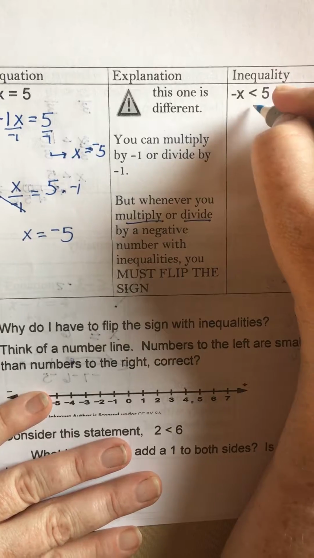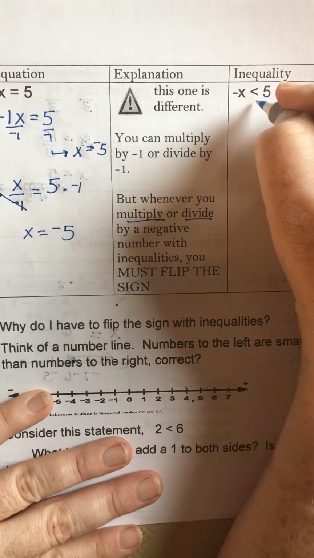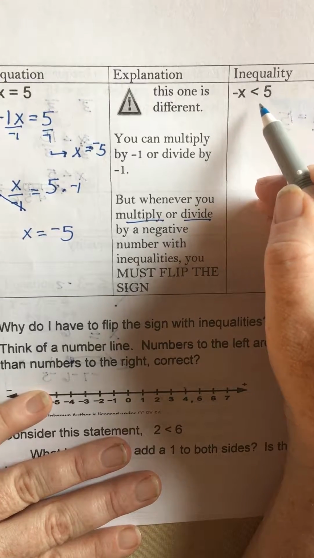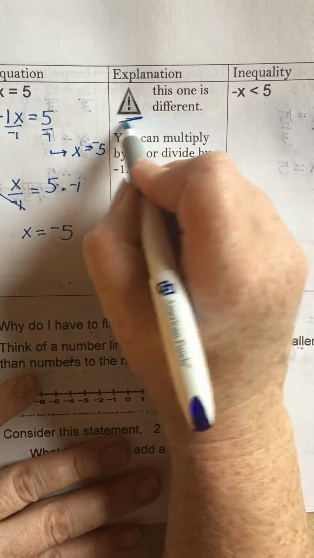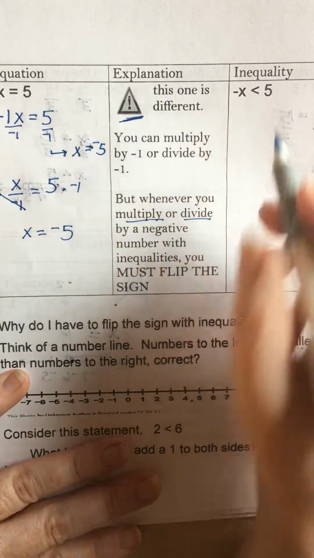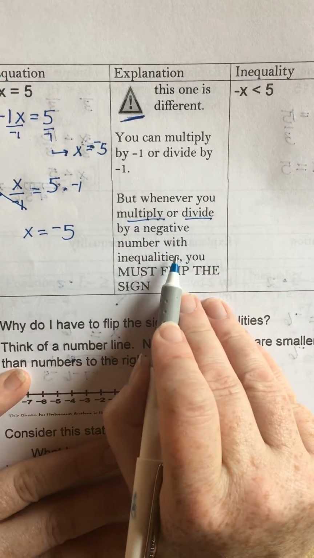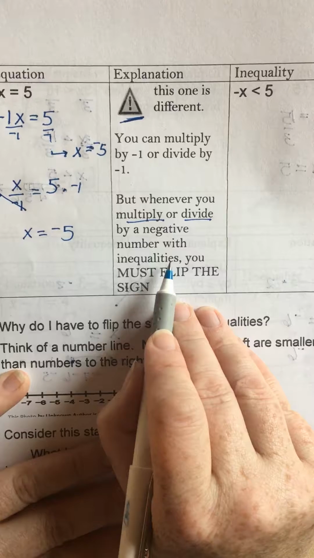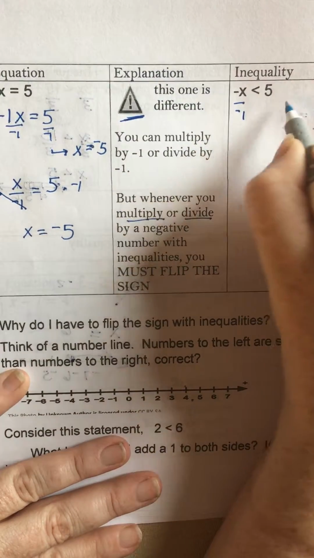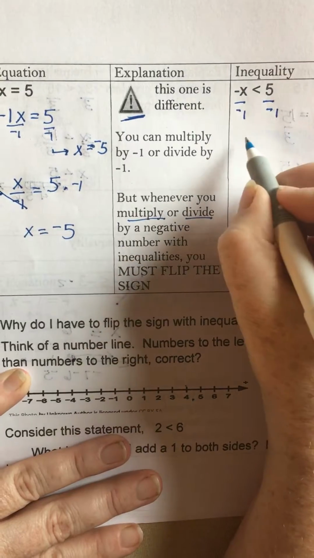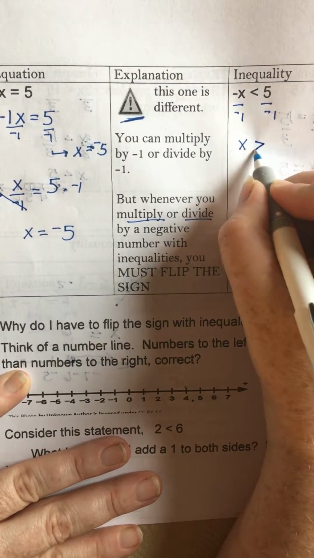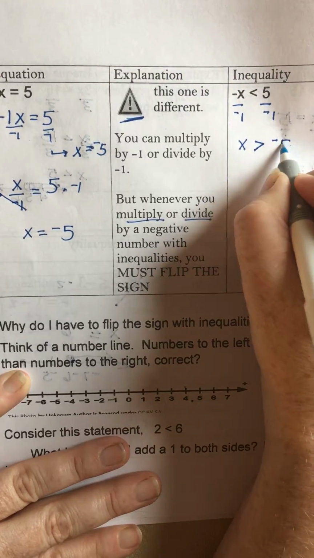one big bonus problem here. When you multiply or divide by a negative with inequalities, that's the first time things change. And that's why I say this one's different. Because here, anytime you divide or multiply by a negative number, guess what? The sign has to flip. So here, if I divide by -1, now I'm going to have a positive x, but instead of less than, I'm now going to change it to greater than -5.